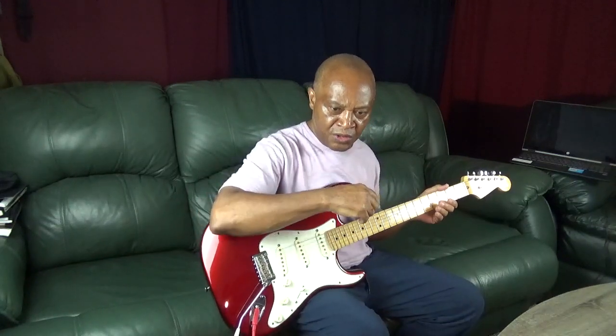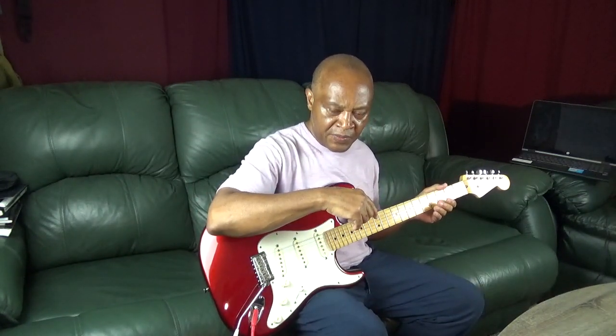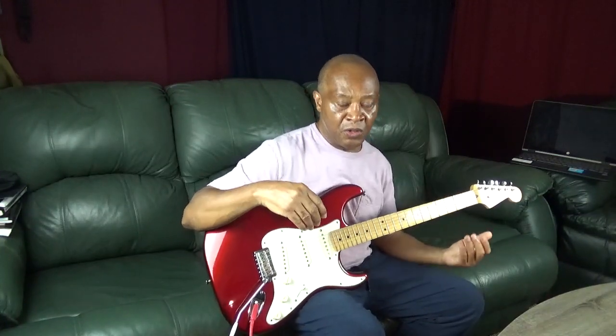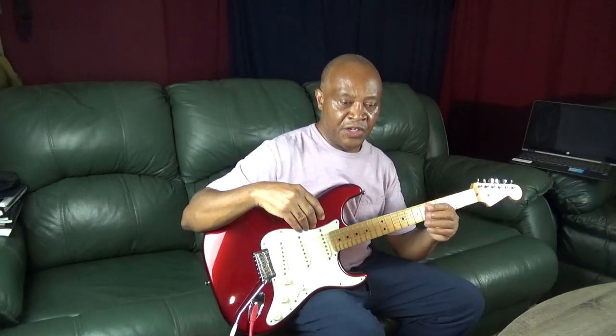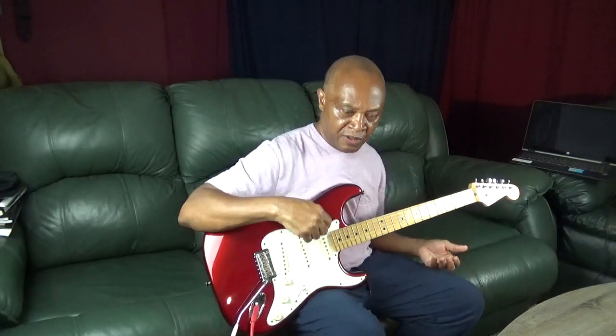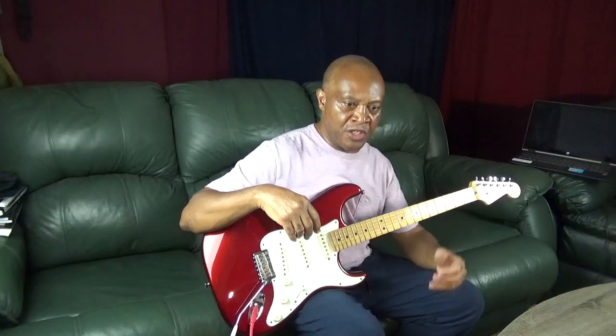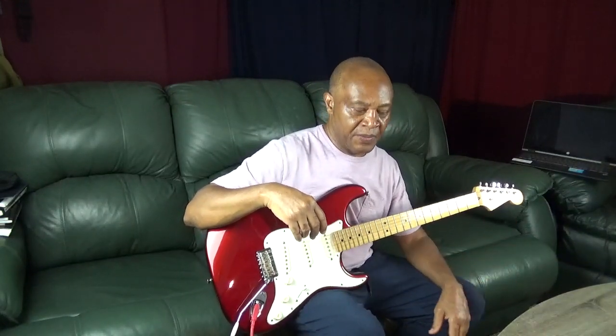That's the second note of the major scale. So this is called the Dorian mode of the C major scale, and the Dorian mode is a minor scale.